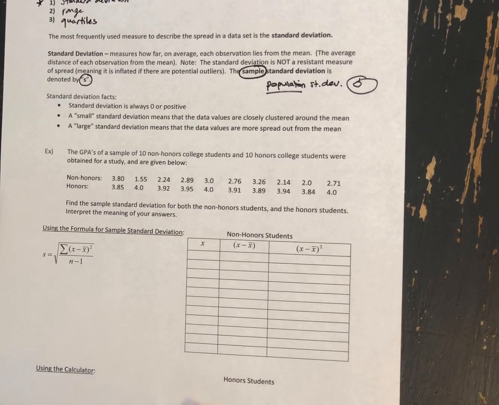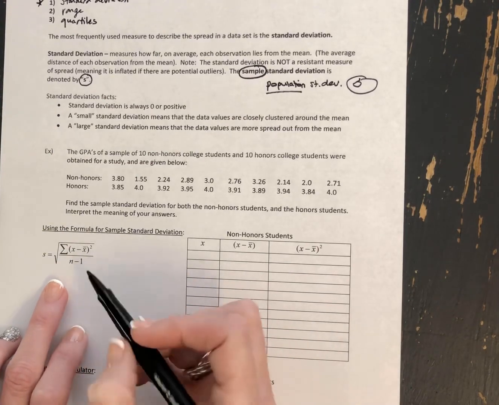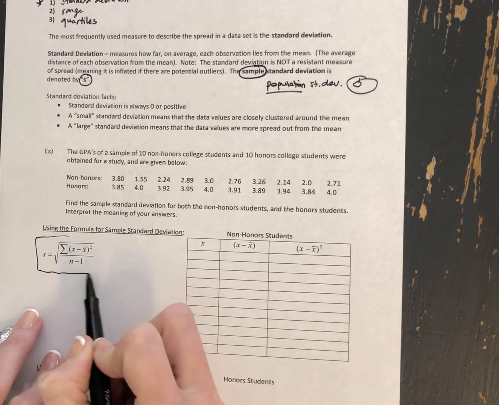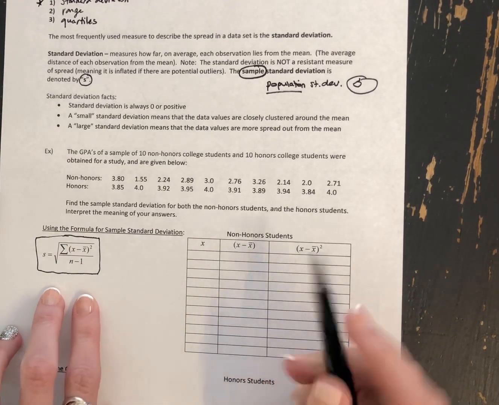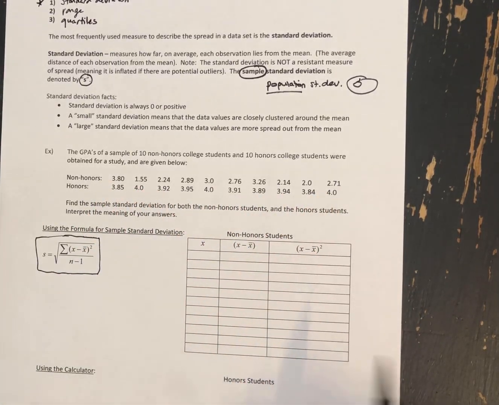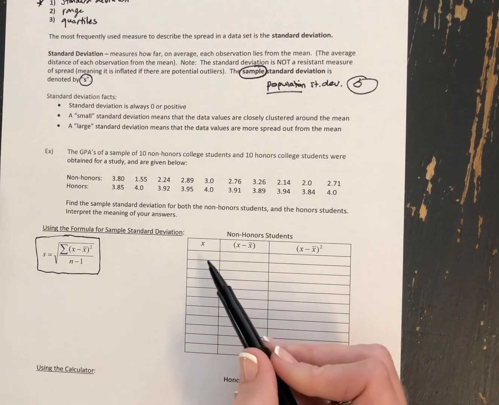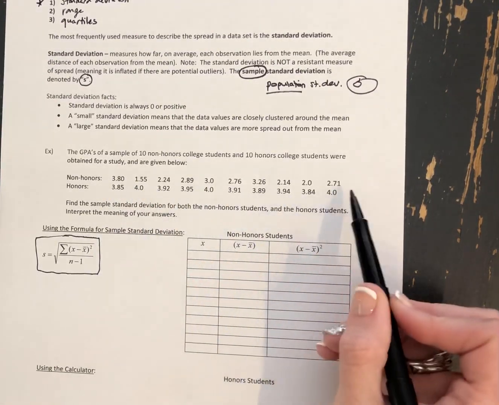All right, so what we're going to do is use the formula, which looks like this, for calculating sample standard deviation, and we're going to do it with the non-honors students, so that's the top row of data here. I usually do this in a table if I'm doing it by hand. I think that's the easiest way to stay organized. So first column I have labeled as x. That just means the original data values.